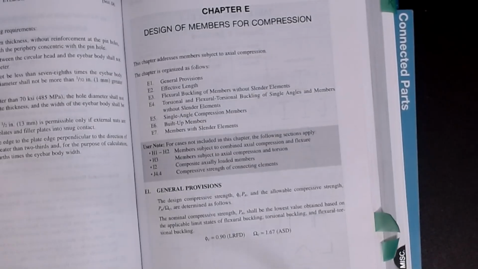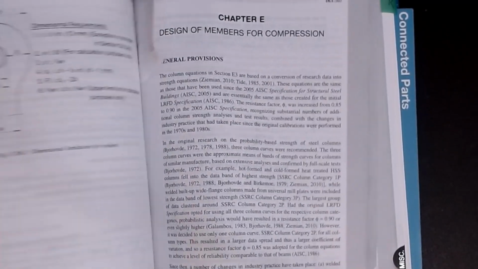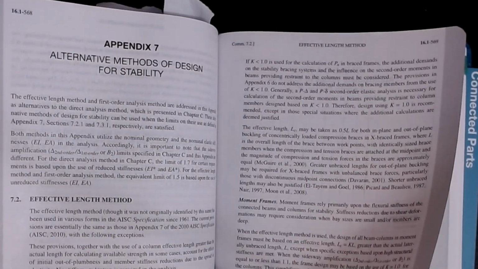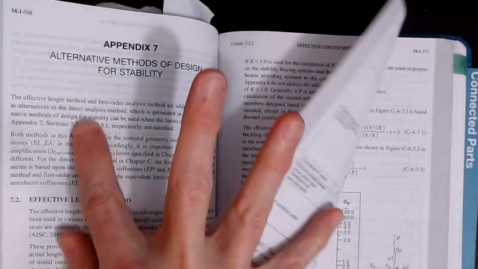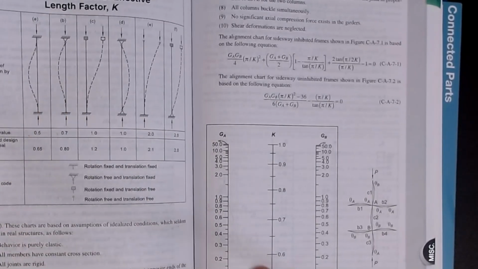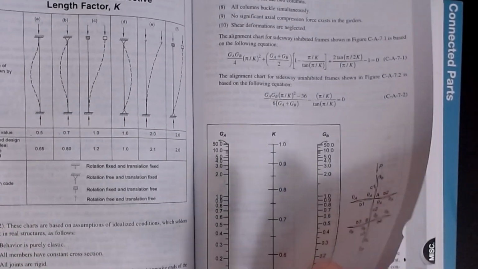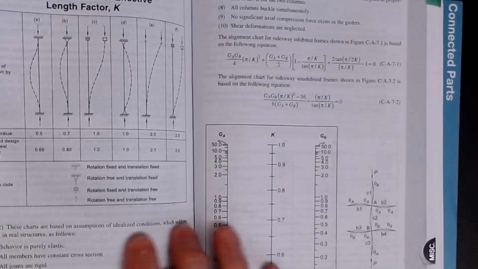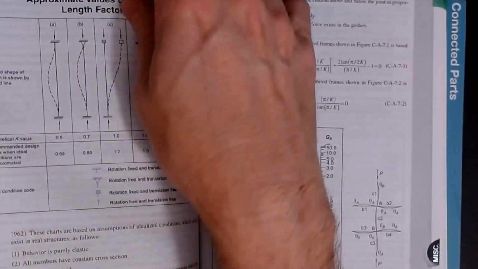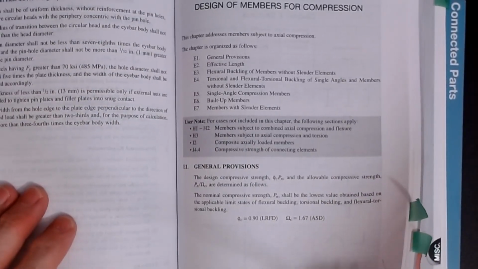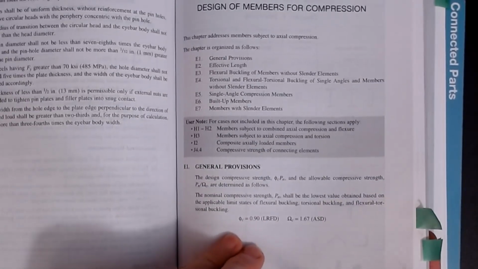But you'll also want to pay special attention to this Appendix 7, which contains the alignment charts, okay? And that's back here in what would be Appendix 7. So it's not in any of the chapters. It's kind of an extra known as the alternative methods of design for stability, okay? And this is where we were finding our K factors. This is where we found our alignment charts, and we'll talk about the alignment charts in the next video, kind of how we use that to further correct our effective length factors. But that's where the effective length factors is back in there. All right, everything else kind of follows the same general format. Gray pages are the commentary, and here are the actual rules and requirements. Okay, so we'll kind of run our way through this.